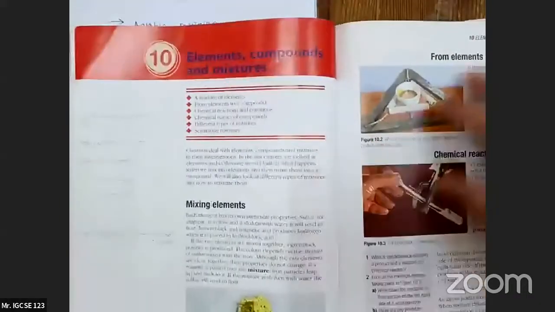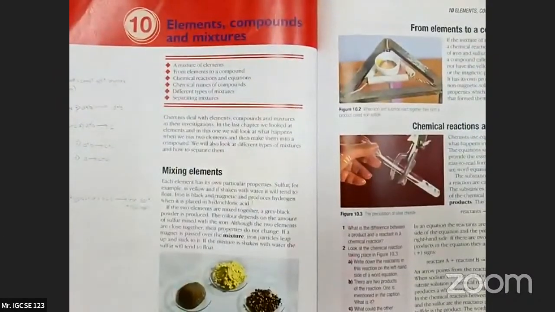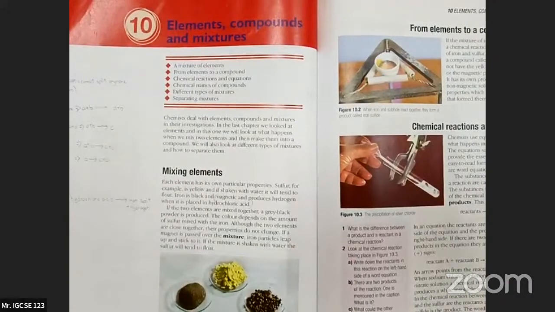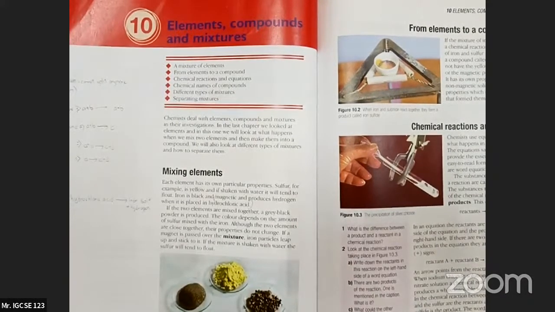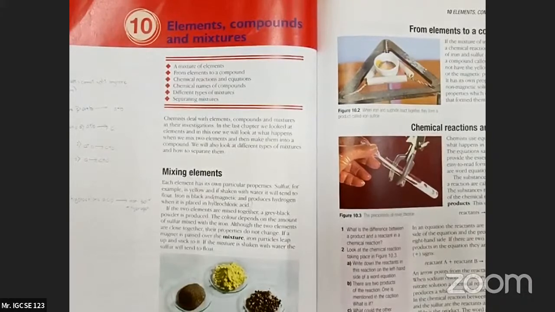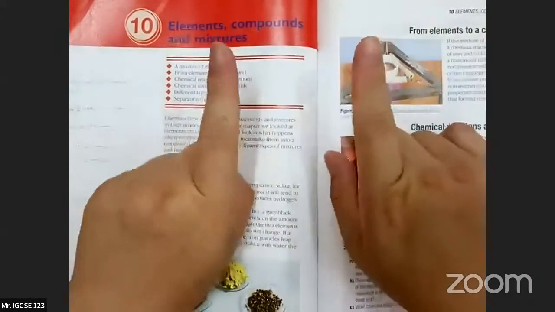Okay, next: element, compound, and mixture. Now we need to learn about the real thing, which is what an element is. An element is an atom, the smallest particle. If there is one type of atom, we call it one element. So two different types of particles are two elements.